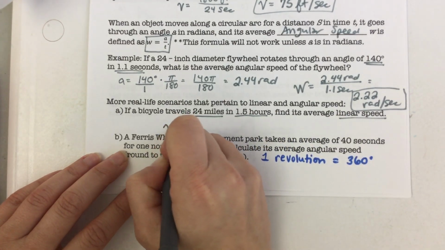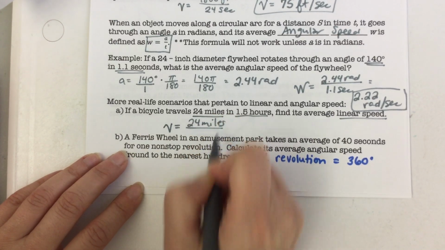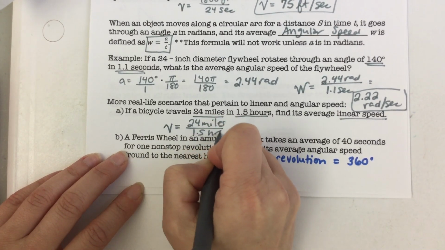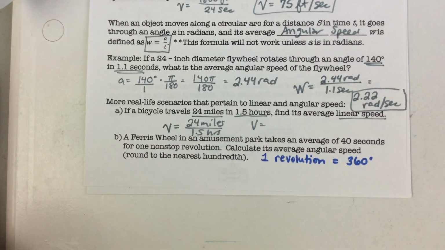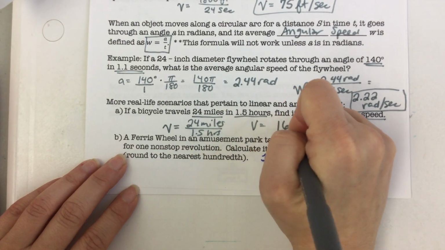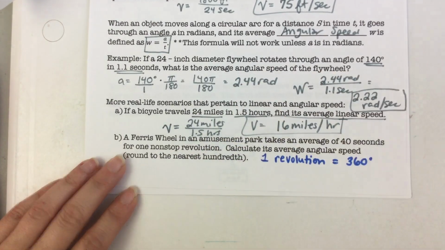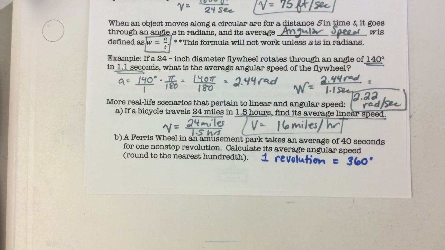So linear speed is V, distance, 24 miles over time, 1.5 hours. So if I take 24 and I divide it by 1.5, it is 16. The label is miles per hour. So that's how fast that person was riding their bike.